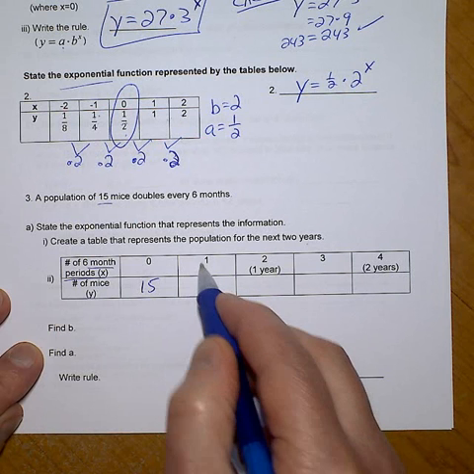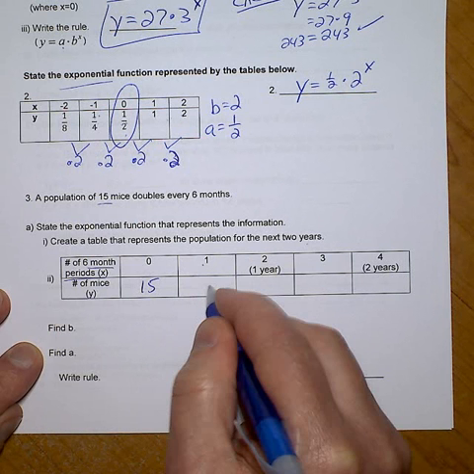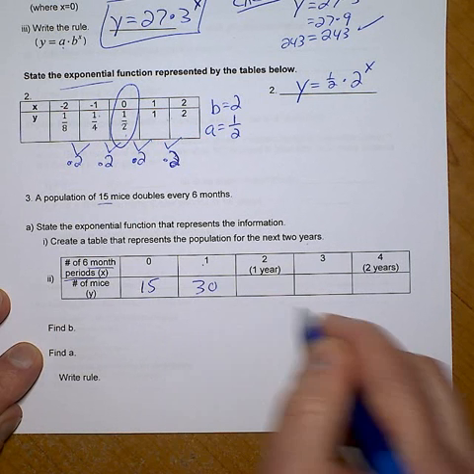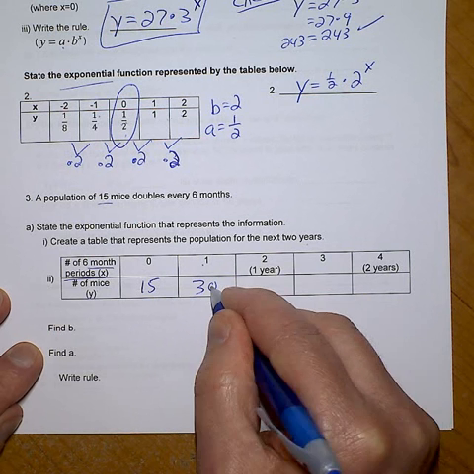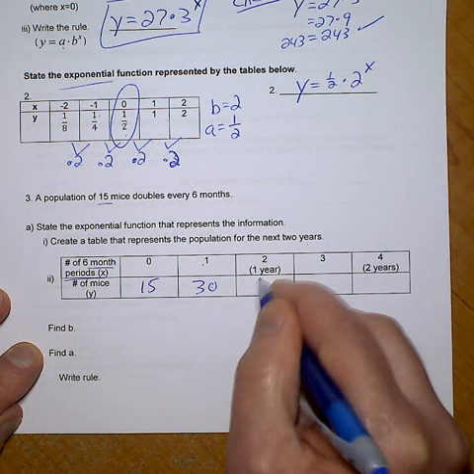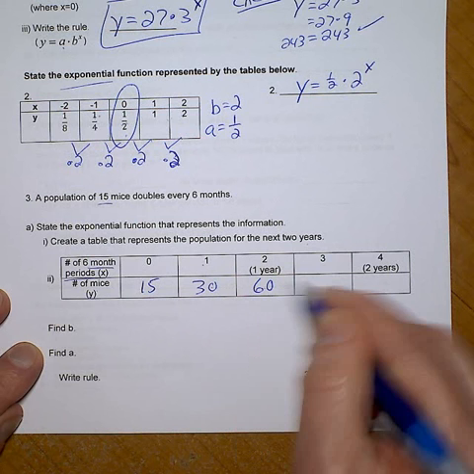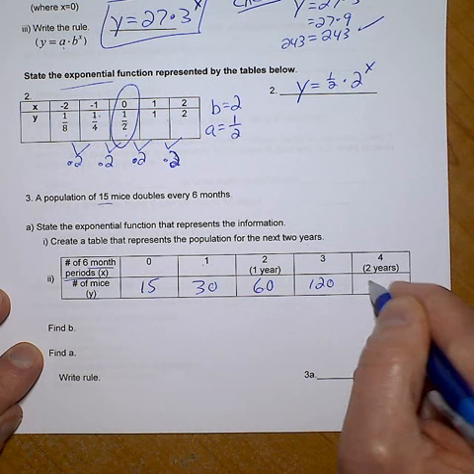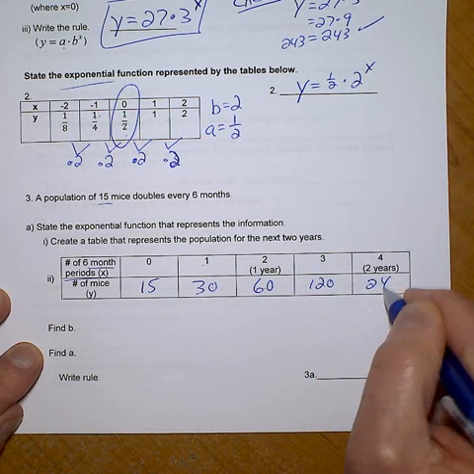So after 6 months, how many do I have? 15 doubled is going to be 30. After 1 year, I'm going to double this. So another 6-month period is going to be 60. I'm going to double this, 120. And I'm going to double this to 240.